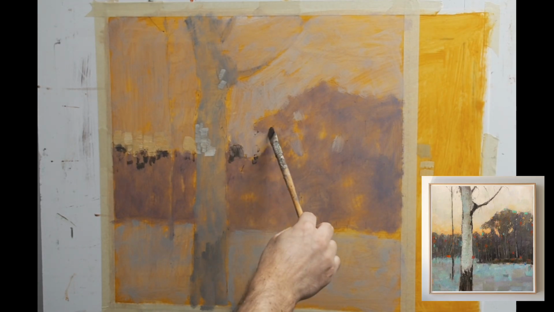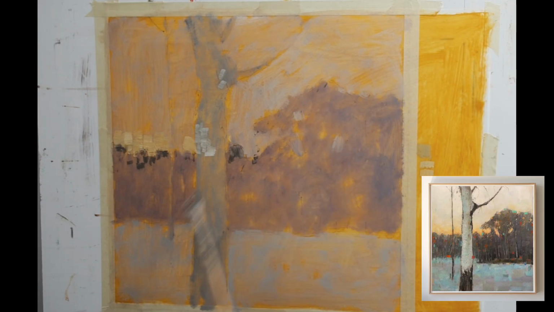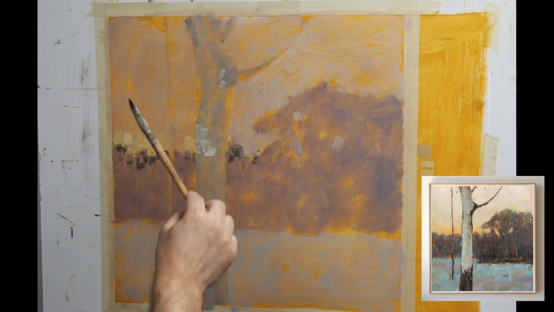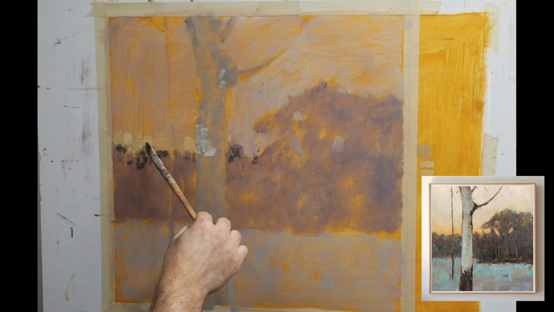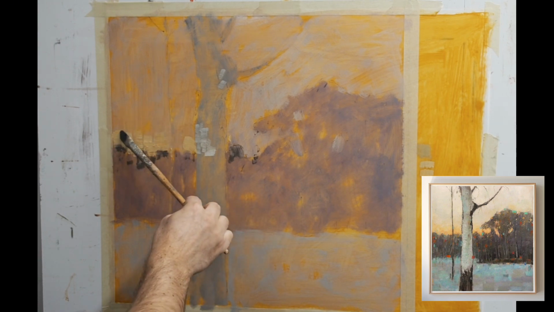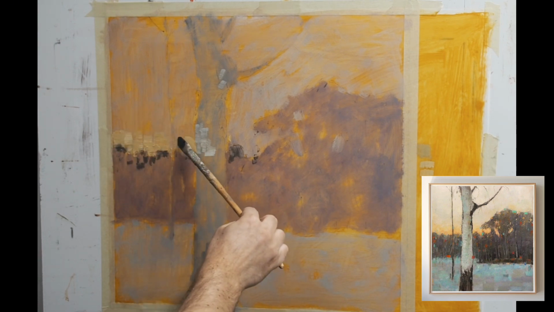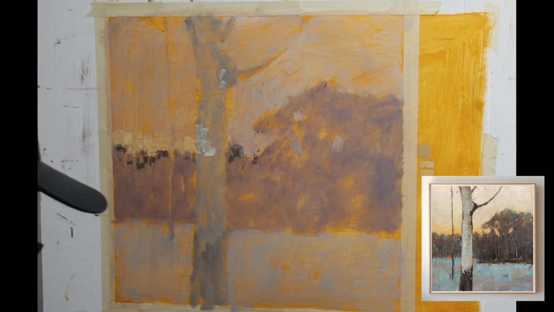But now we're letting those abstract foundations grow into something more recognizable. As you can see, this particular birch tree in the front, and to some extent the background forest and sunset.